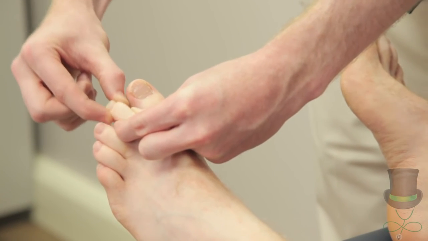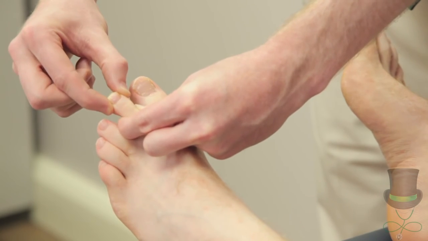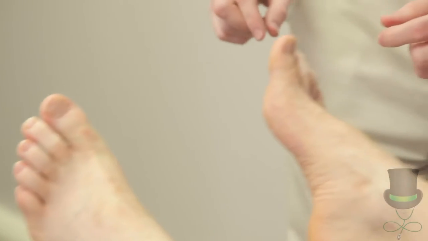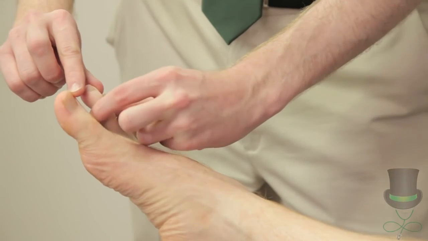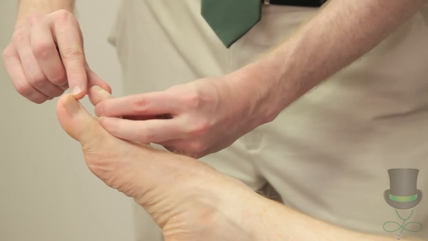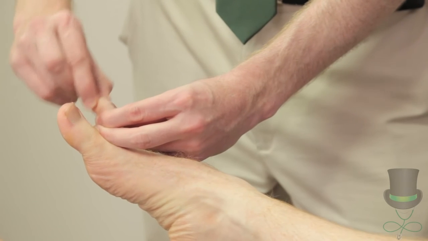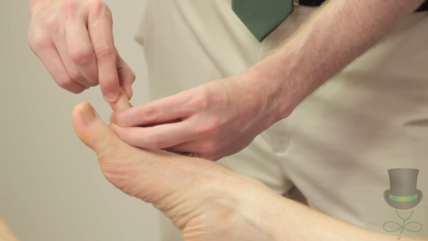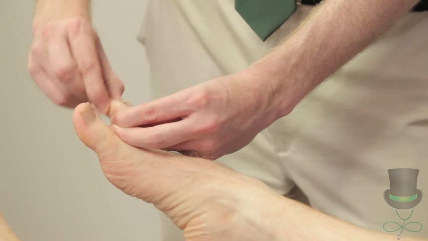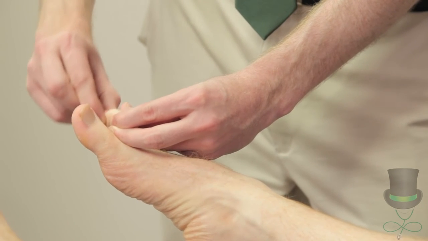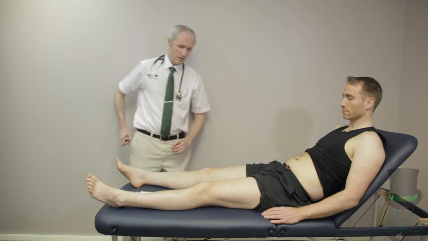Up. Down. Up. Okay, and we'll do the same on the other side. So I'll just isolate this toe again. And up versus down. So just let me know. What's this? Up. Down. Down. Up. Okay.